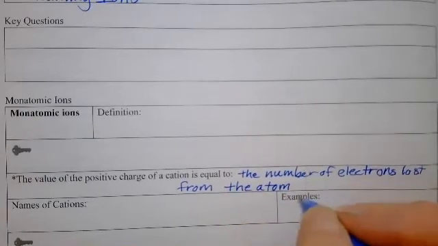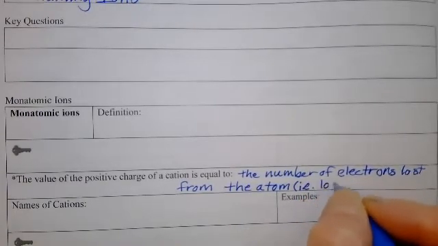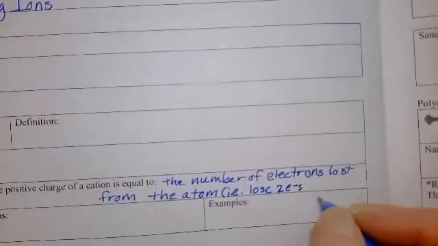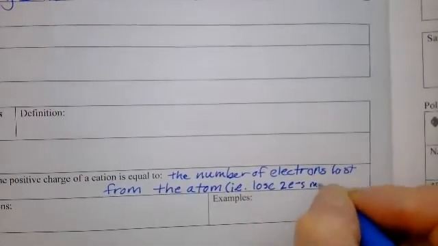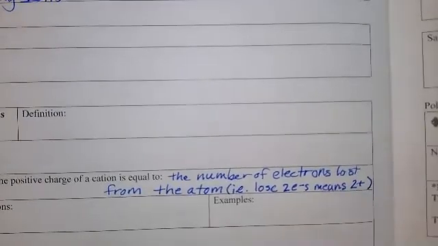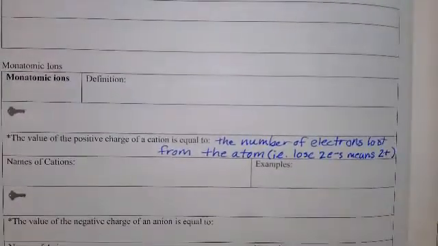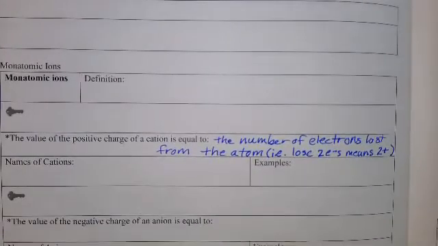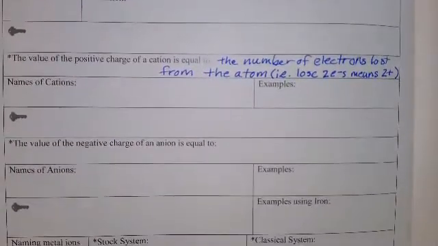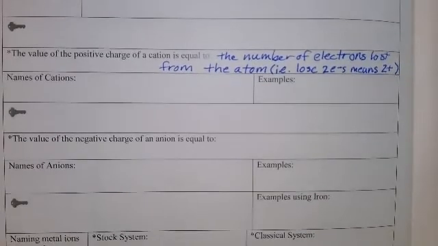So I'll do an example here, i.e., lose 2 electrons means a 2 plus charge. All right, now if we're looking at cations again, cations from monatomic ions are formed from metals. So a metal that loses 2 electrons is going to have a 2 plus charge. A metal that loses 1 electron is going to have a 1 plus charge.